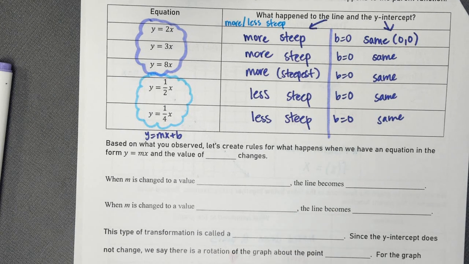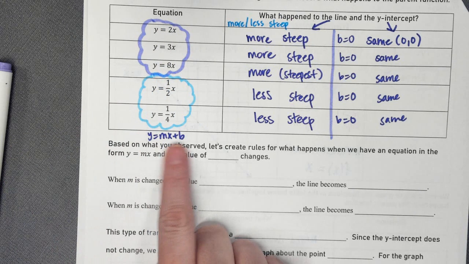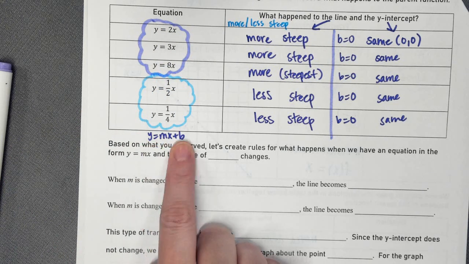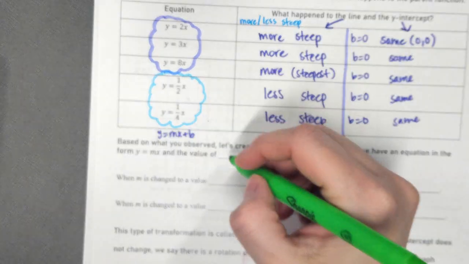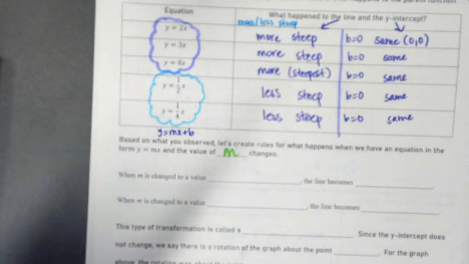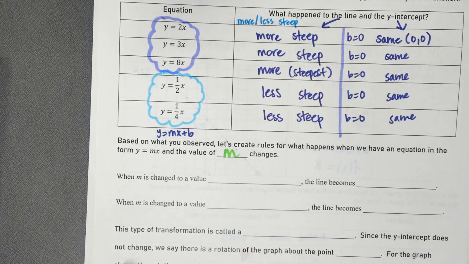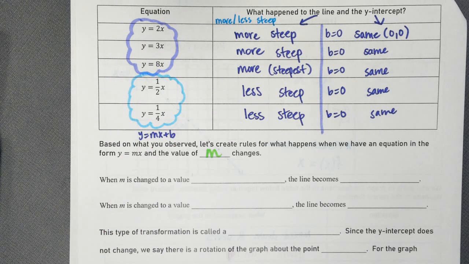Okay, so based on what you observed, let's create rules for what happens when we have an equation in this form. What value changed in y equals mx plus b? What letter changed? Yeah, your m changed. Good. Okay, so let's create some rules for that. Is there anything you notice about the purple numbers of m versus the blue numbers that I've circled there, clouded in?